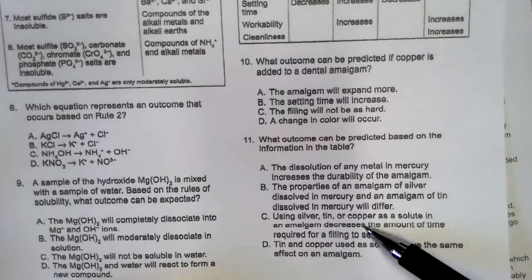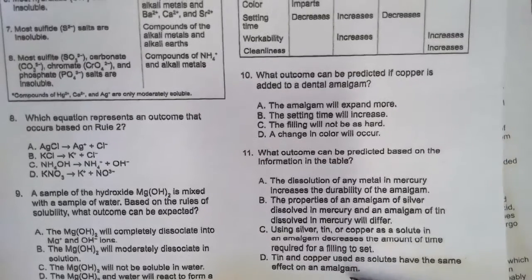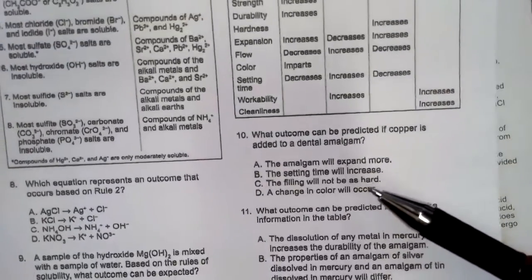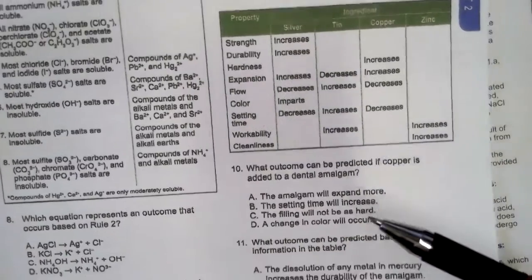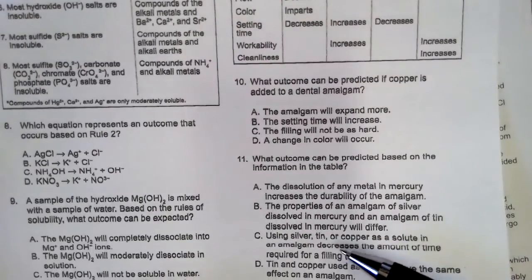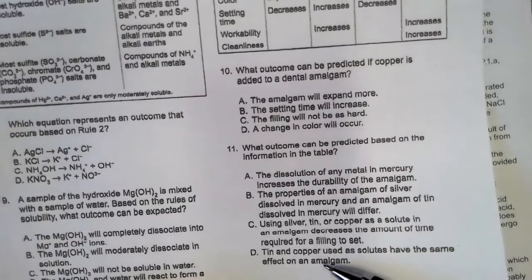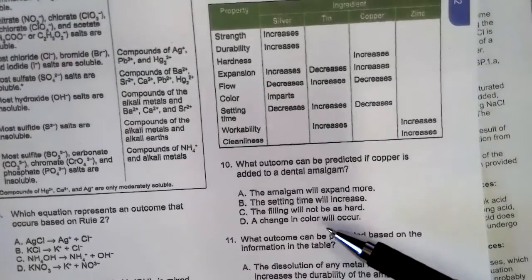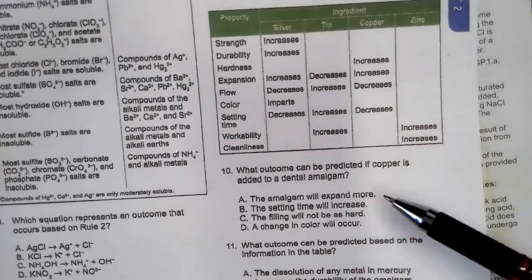Using silver, tin, or copper as a solute in an amalgam decreases the amount of time required for a filling to set. We can check that one based on the chart. Silver, tin, copper. Decrease, increase, decrease. All decreases. Nope, it is not C. Tin and copper used as solutes have the same effect on an amalgam. So tin and copper. Is there any way to tell? Oh, look at this. They're all opposite. So it's not D either.